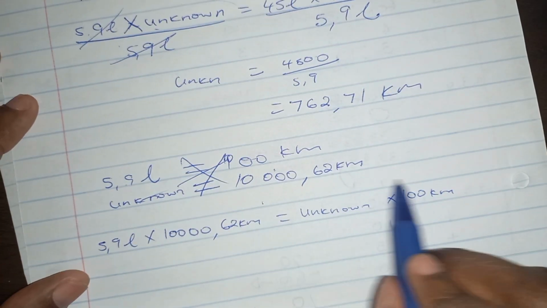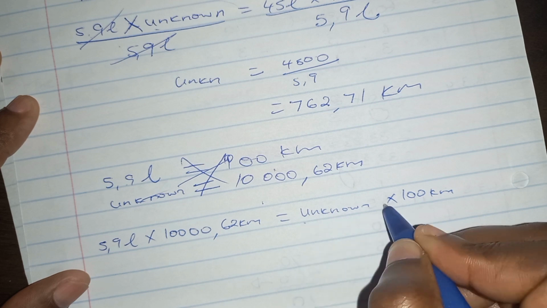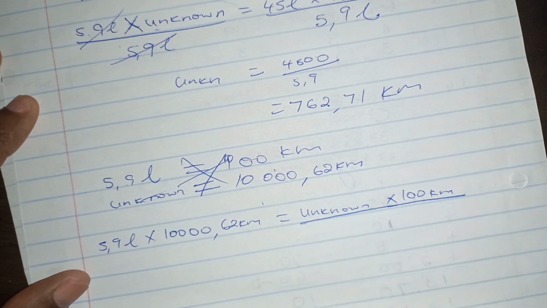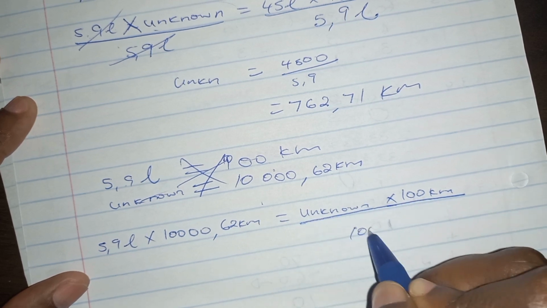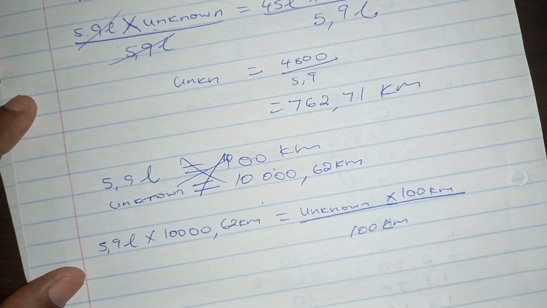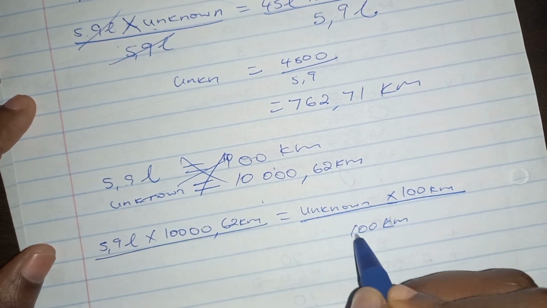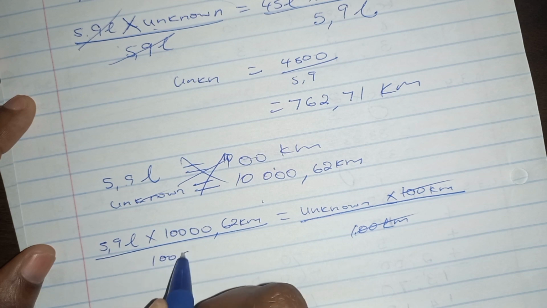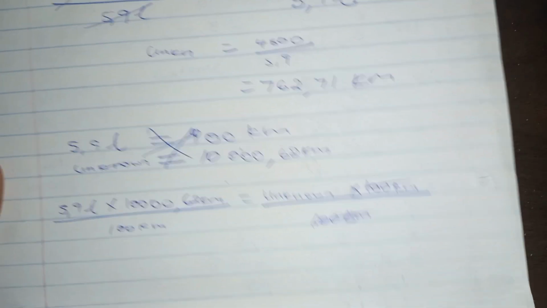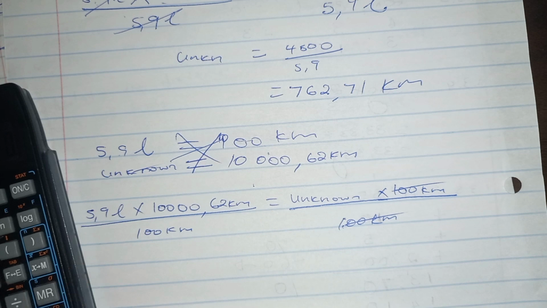Now we say unknown is sitting with 100 kilometers multiplying, therefore we're going to do the opposite, which is divide by 100 kilometers. And then we come this side and do the same thing, divide by 100 kilometers, and then we go to the calculator.